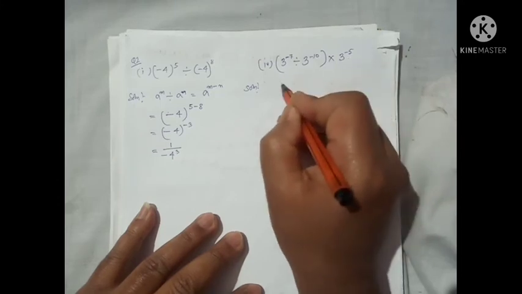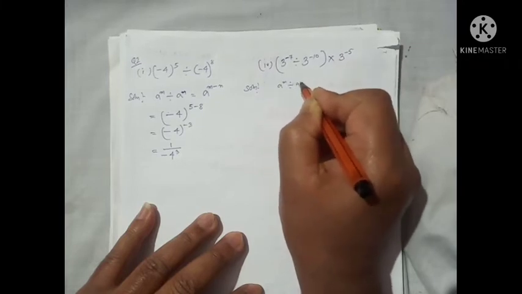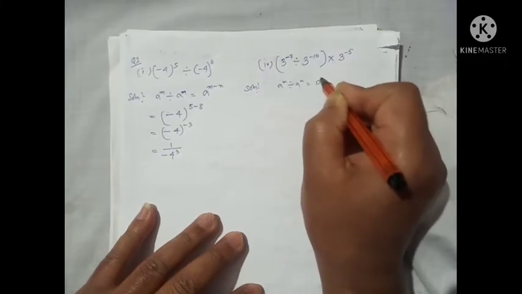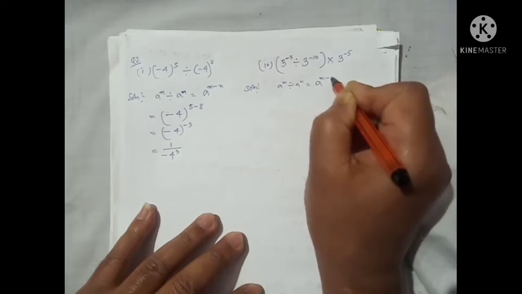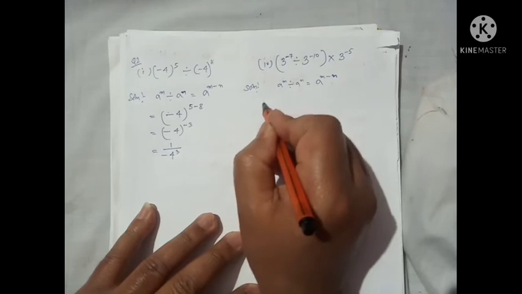Inside the bracket is law number 2: a to the power m divided by a to the power n is a to the power m minus n. This will be the second law. So let's calculate this first one.